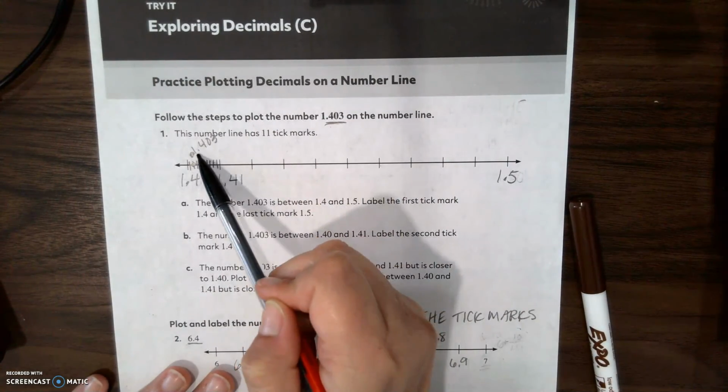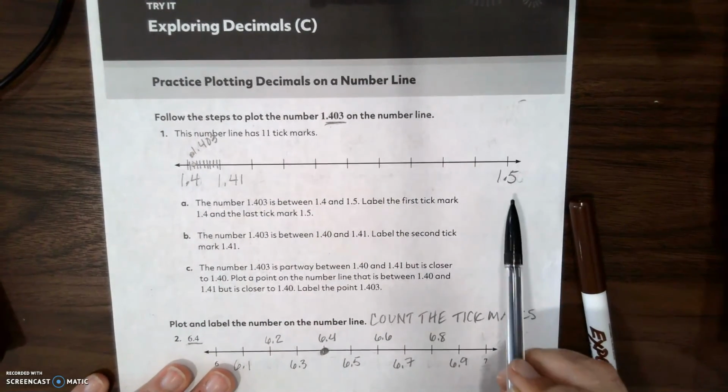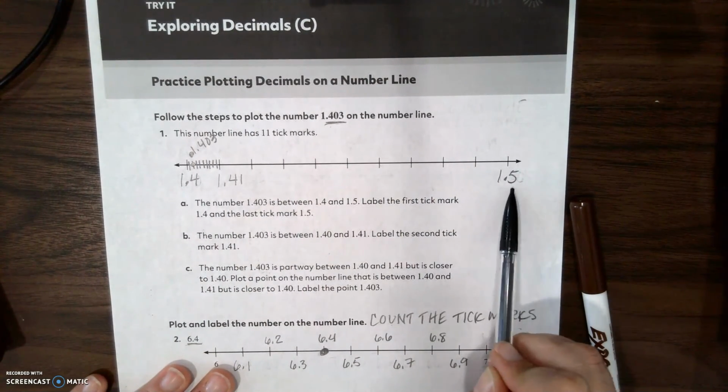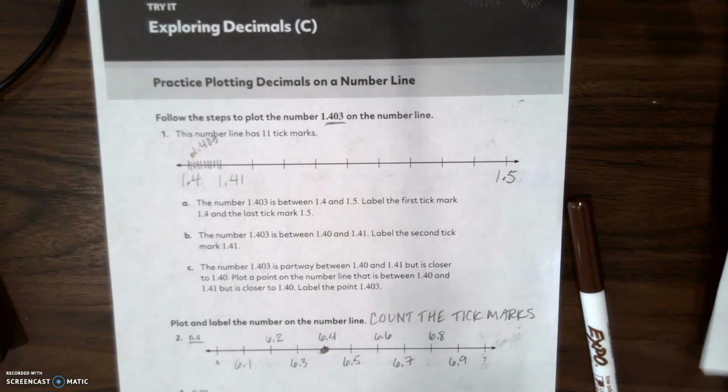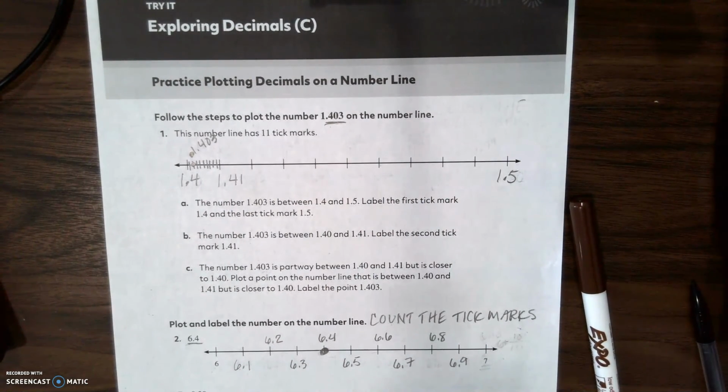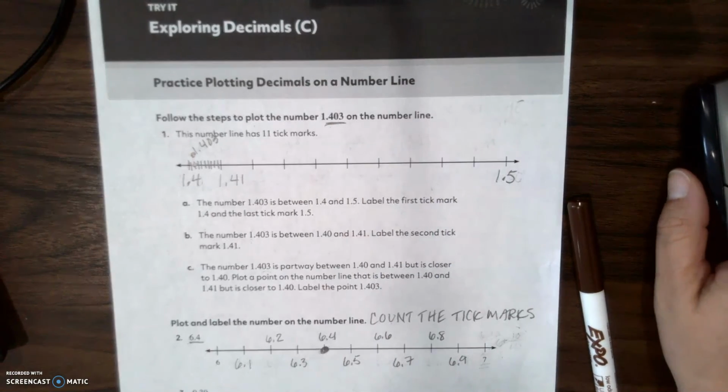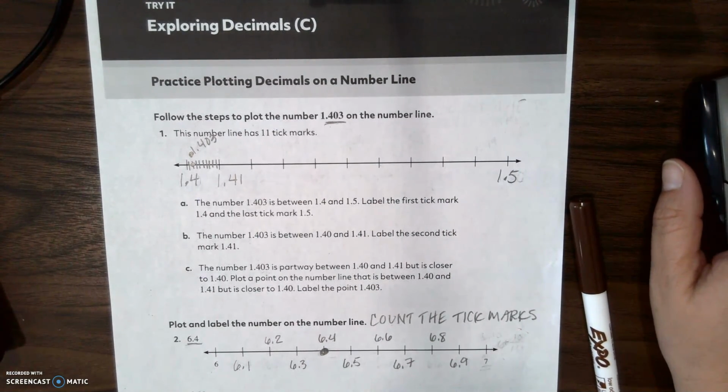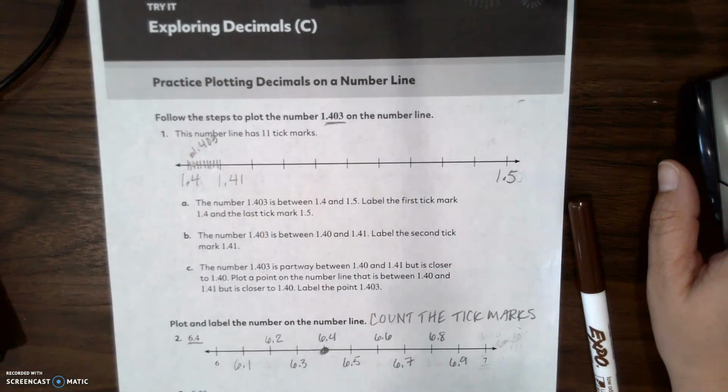So 1 and 403 thousandths is this far away from 1 and 5/10. Pretty awesome. Okay, as always, make sure and direct any questions to your teachers about plotting decimals on a number line.